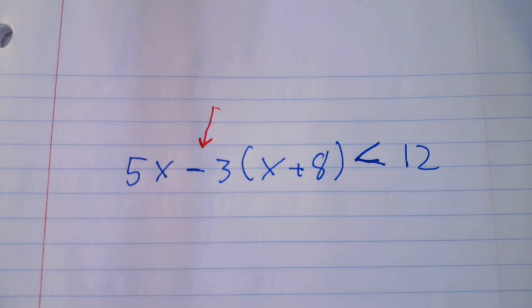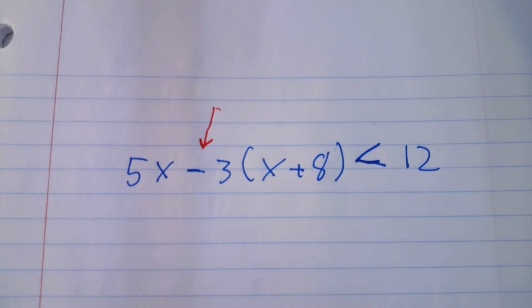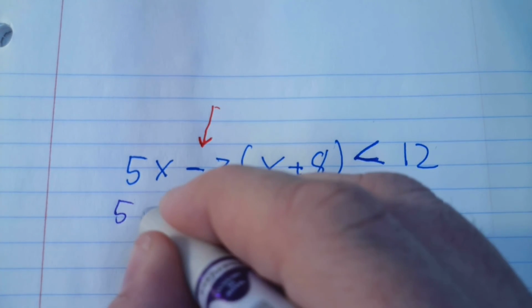All right, let's see if I can do this first step right. Distribute property first.